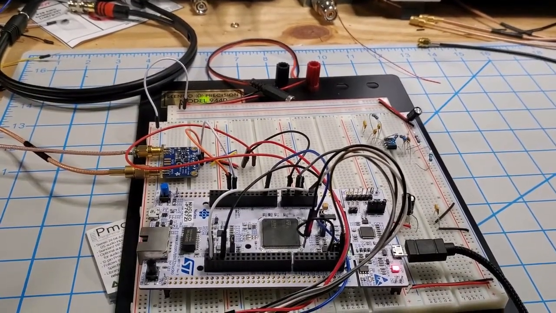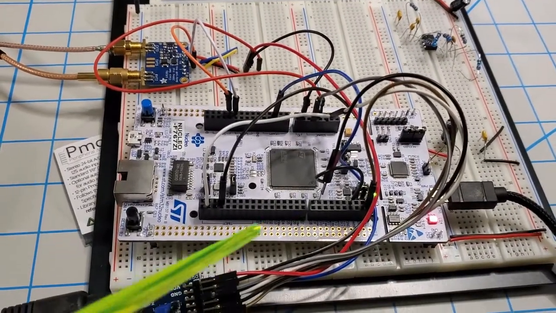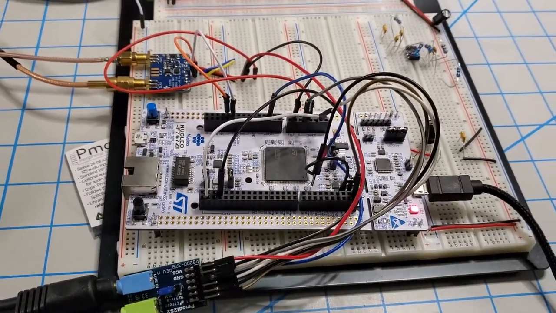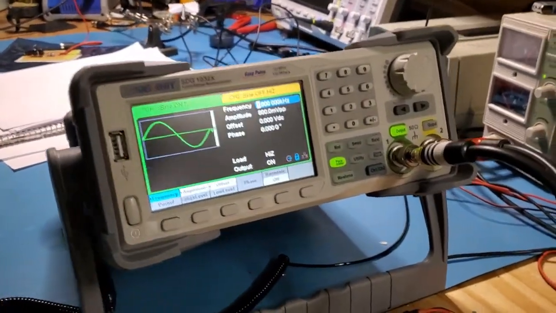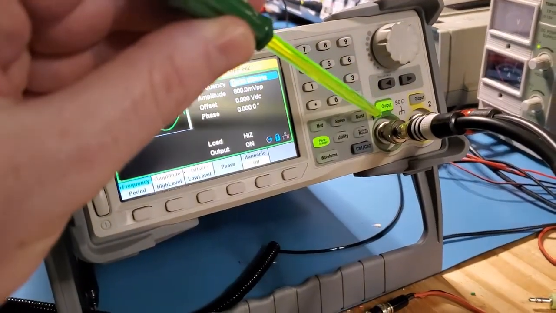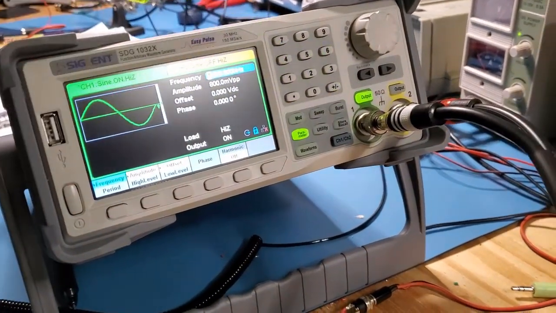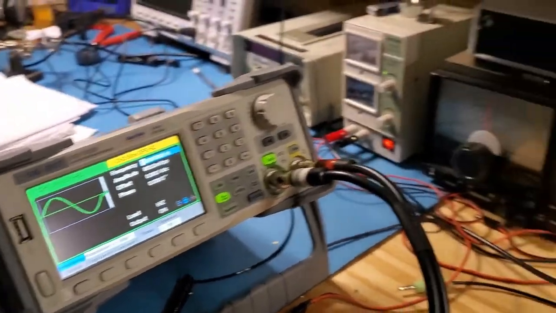The setup here, all this setup, sorry, you can't even see that. Setup for the PMOD board is identical to before. What I've got coming in from the signal generator is a 1 kilohertz signal. Now I'm only using one channel here, so I'm not doing any 0 and 90 degrees in here. It's all happening on the board.